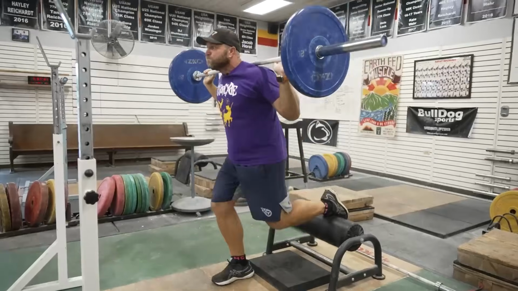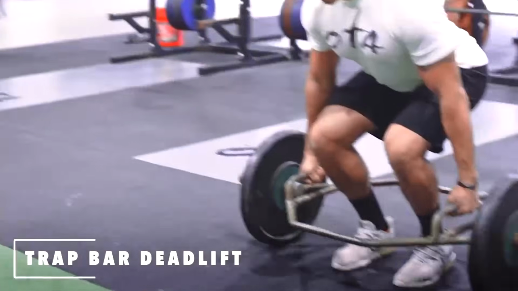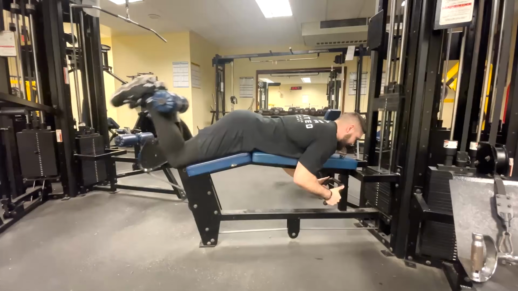Then our lifts need to be mainly posterior chain dominant, which means glute dominant in nature, because this is going to have the highest transfer to speed. The best variations are going to be the rear foot elevated split squat, a trap bar deadlift with high handles, or even a hamstring curl. Then lifting should be for low reps and low to medium sets.